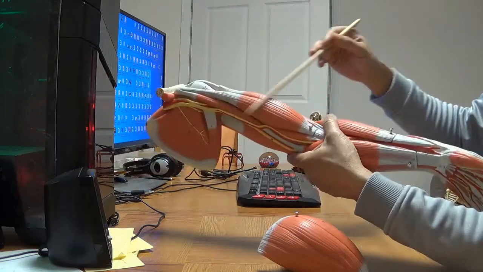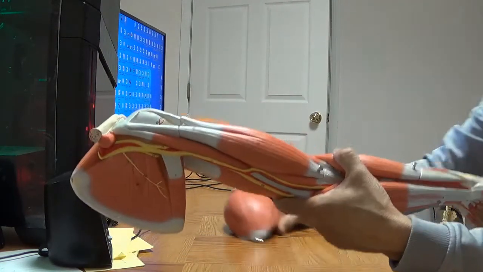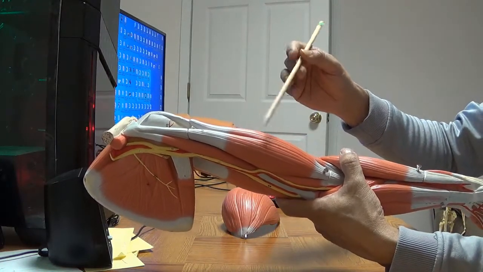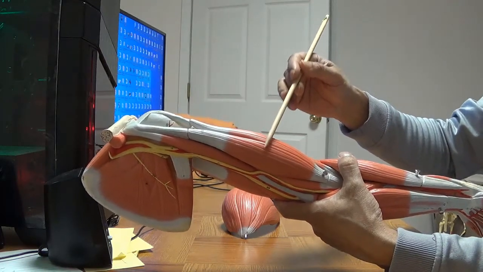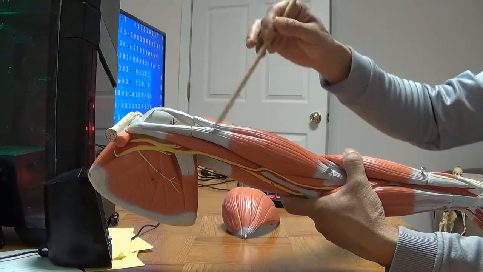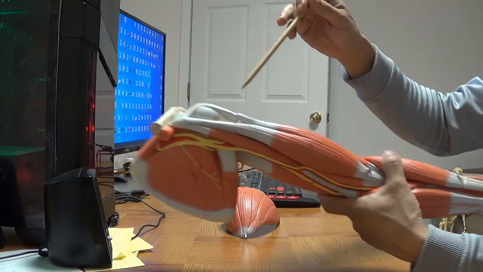This is the front of the arm. In the front of the arm, you have biceps brachii, B-R-A-C-H-I-I. And why is it called biceps? Because if you see the upper part of this muscle, it has two heads.